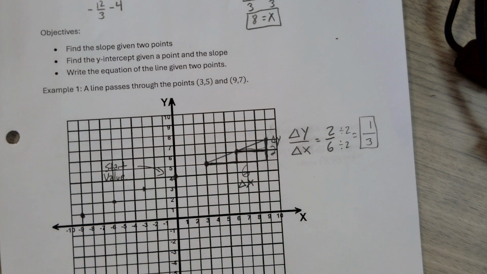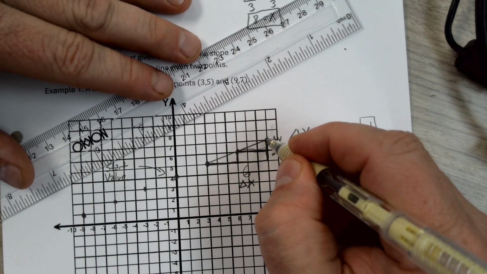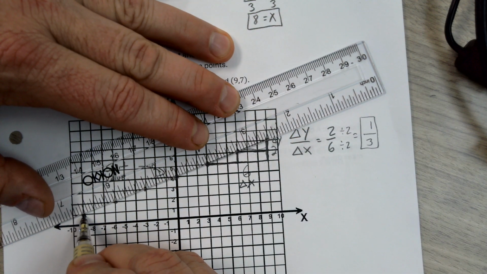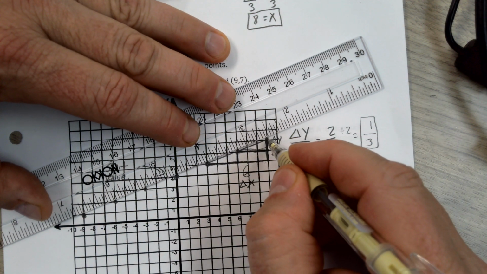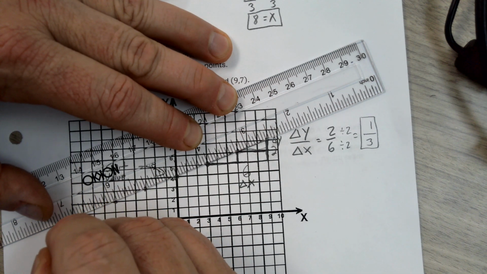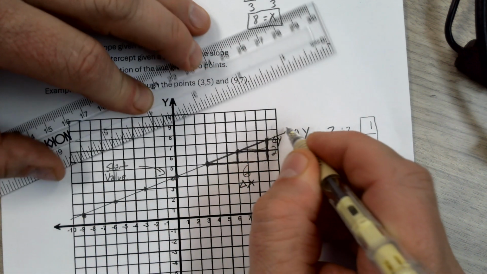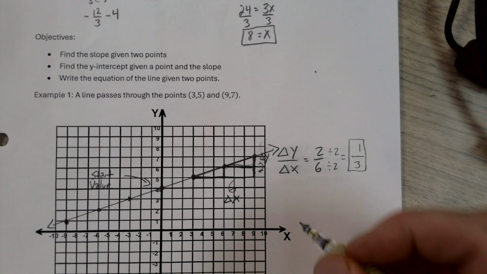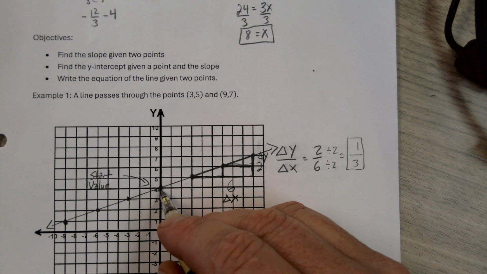Now if I want to draw the whole line, I will pick the farthest points. This point here, and then this point right here. Those are the two I want to line up. So usually I try to make sure that my pencil is on both spots before I draw the line. And that would be our line there. So this y-intercept, the start value, is 4.